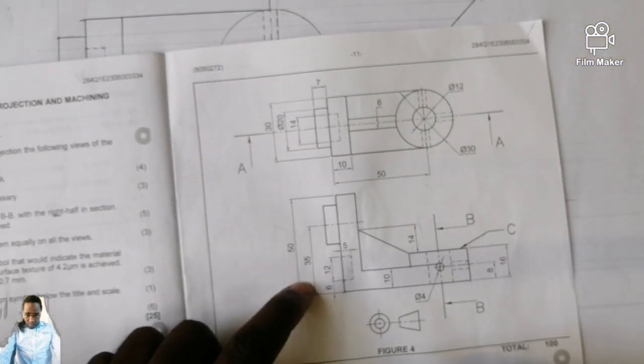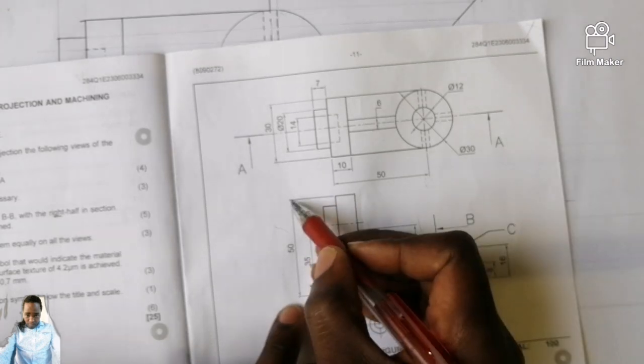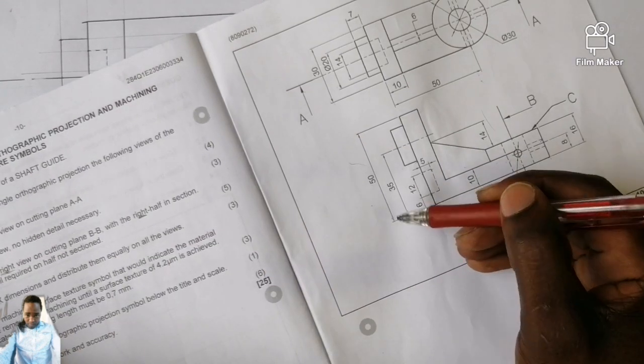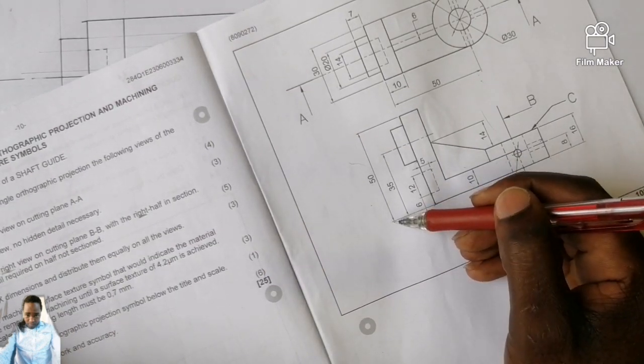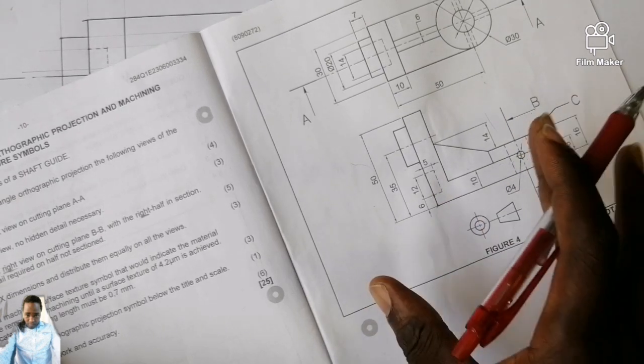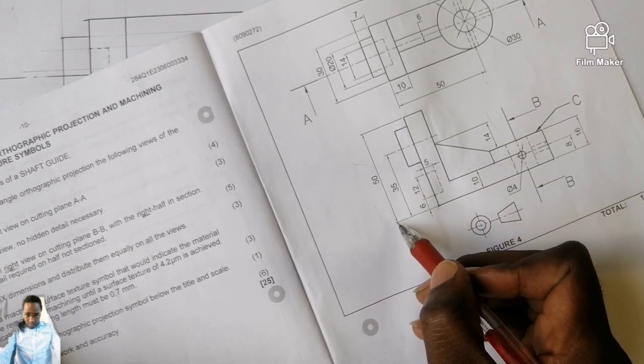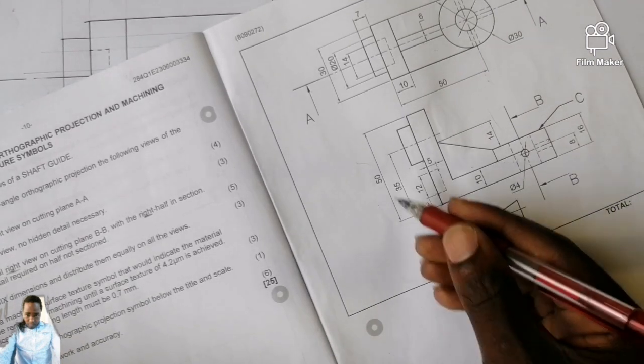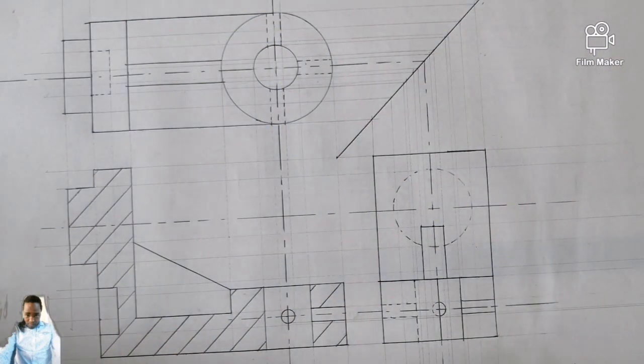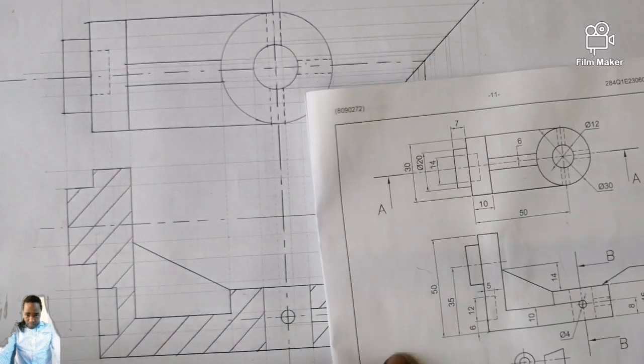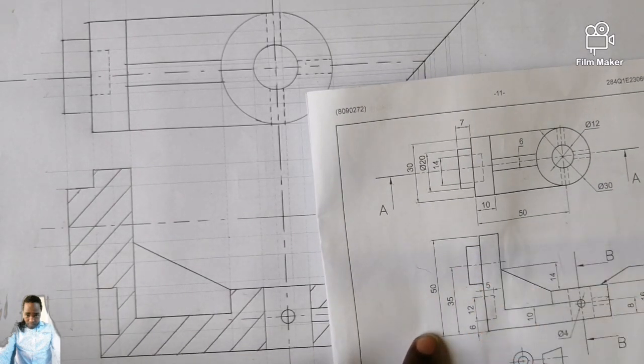The video will be too long. So from here till here is 50. You can put it from here till there, and you are not going to say it's 100. You are going to take this dimension the way they are, even though when you are now drawing from here till here, it was not 50, it was 100, isn't it? But then you are going to put them the way as you see.